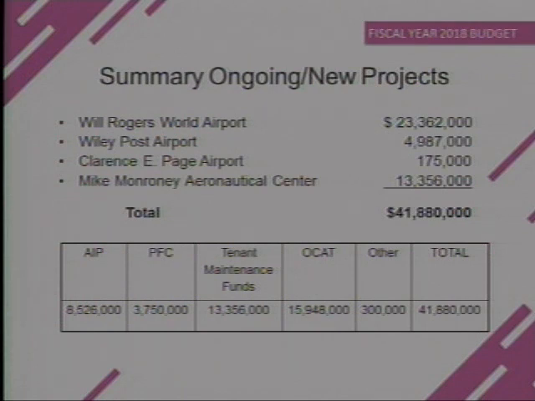The table below outlines what our sources of funds are to achieve these objectives. At the left, you see the AIP, or Airport Improvement Program funding from the Federal Aviation Administration, in the form of 90% grants funded by FAA. The PFCs are the passenger facility charges that support our capital program. We have a significant amount of money in tenant maintenance funds, and again, these are from the lease components to help us fund tenant improvements that are the lessor's responsibility for maintenance.